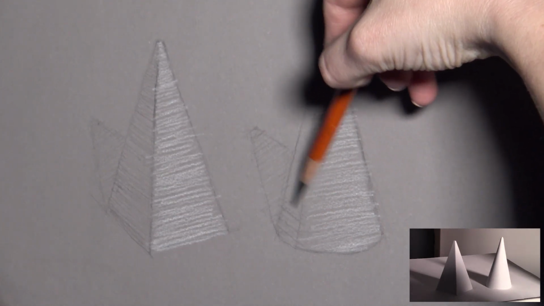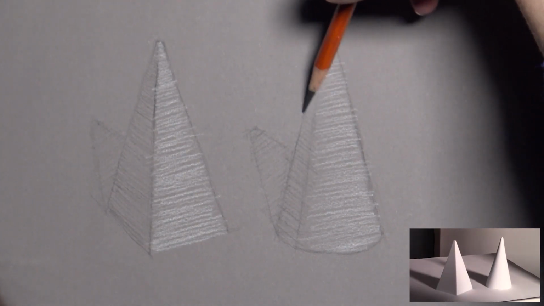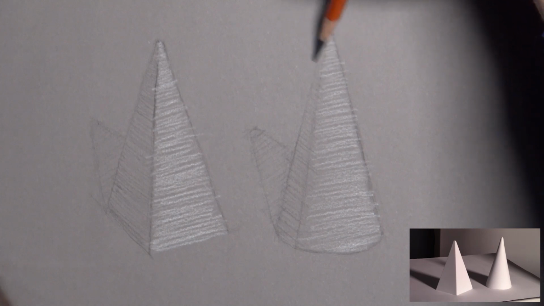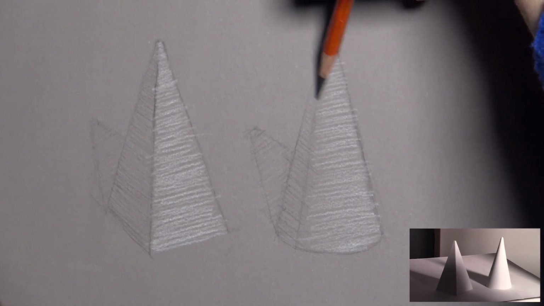Now with the shading, this cone looks kind of like a pyramid, right? Even though I outlined a cone, I drew a round bottom at the bottom, it still looks flat like a pyramid because of those directional marks.